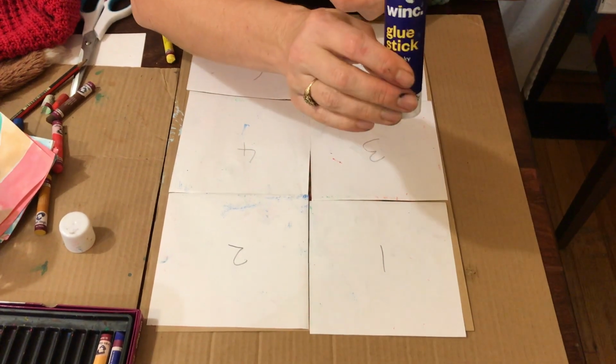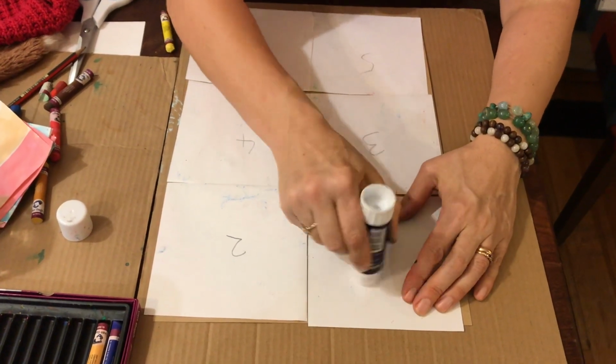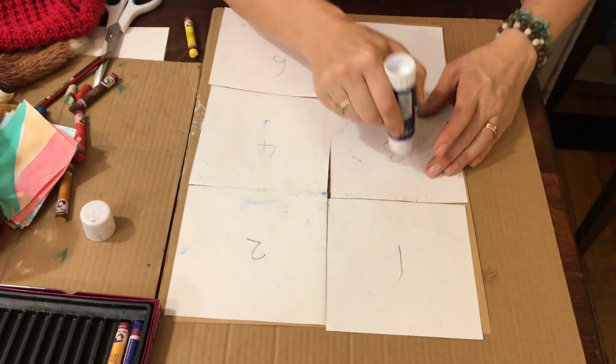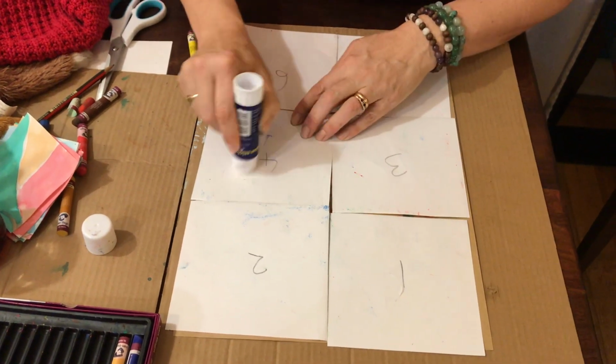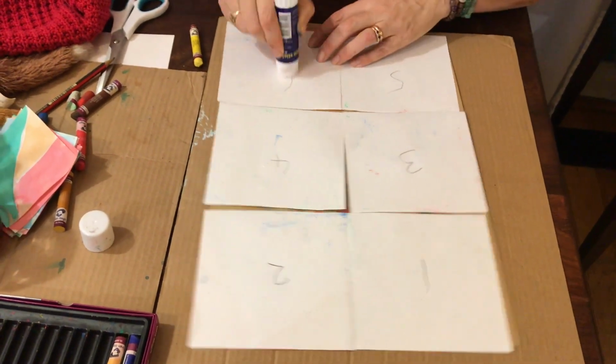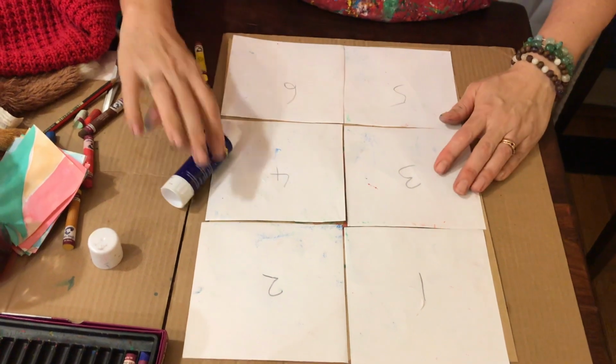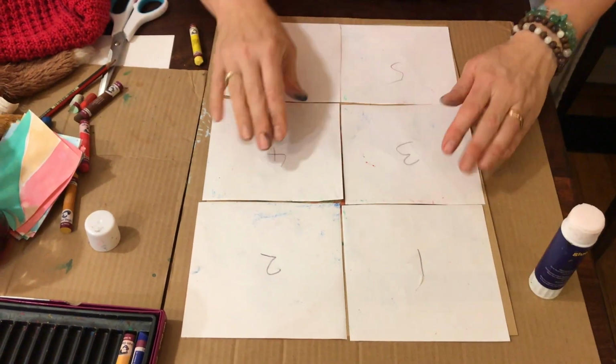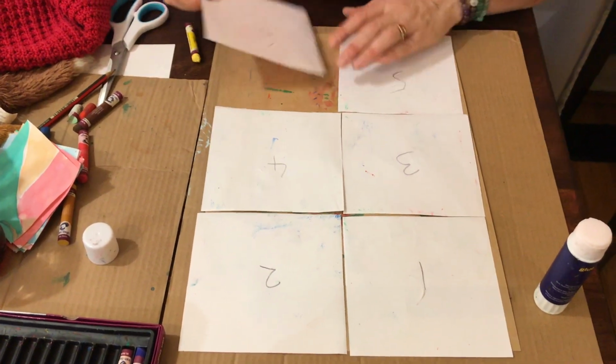Okie doke, I've got my glue stick. Now I'm only just going to put a little blob in the middle because I might need to move them around a little bit when I turn this baby over. All right, straighten up. That's it. As much as you can.